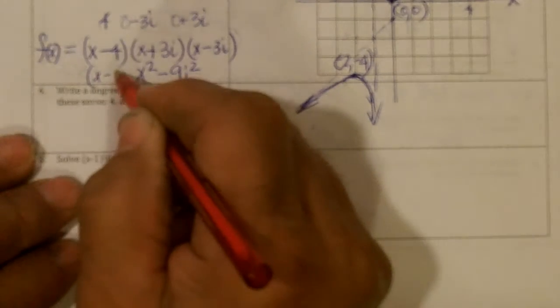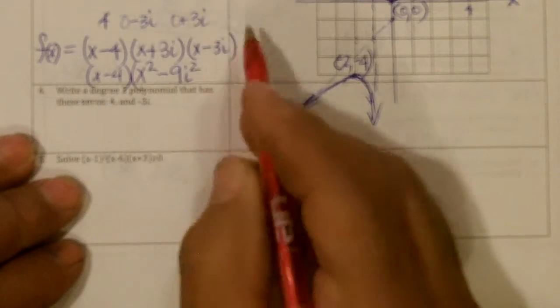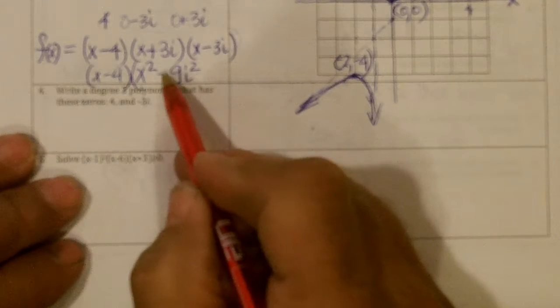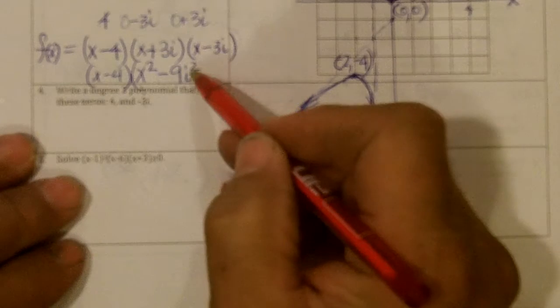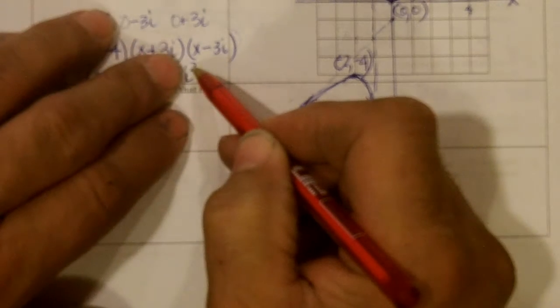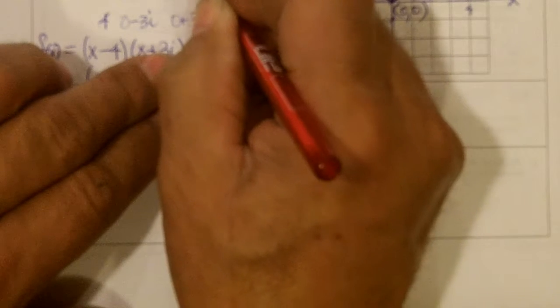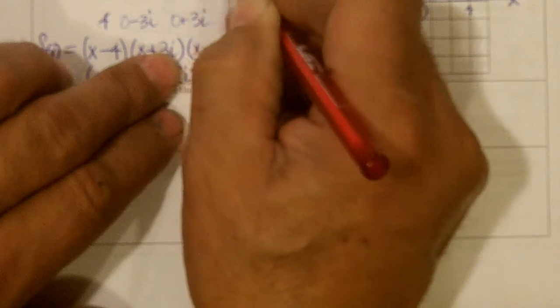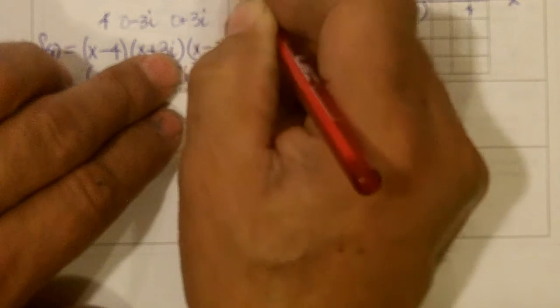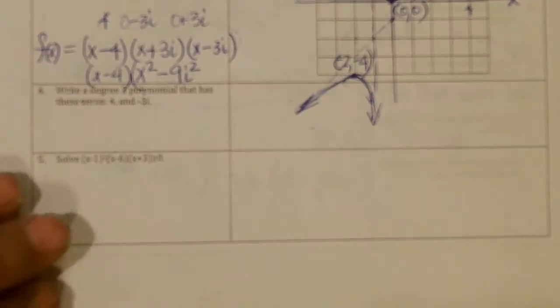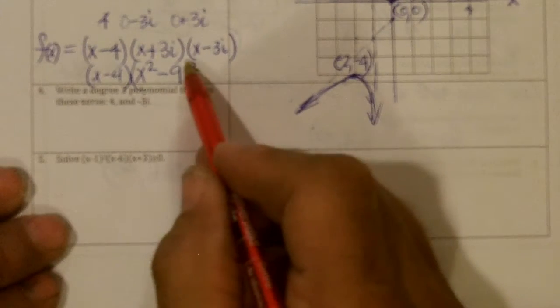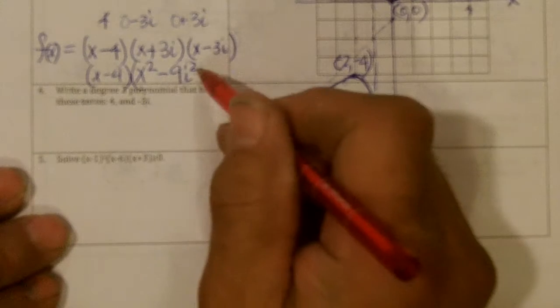I haven't multiplied by the x -4 yet, but I want to simplify this part, this -9i squared. I squared, just by itself, is -1. You should remember that. So, this is -1 times -9 is +9.